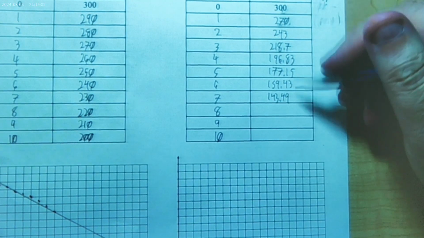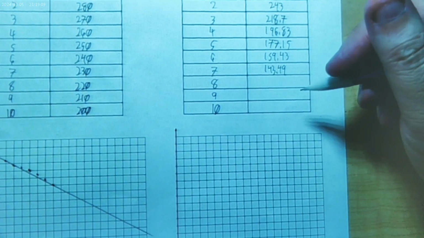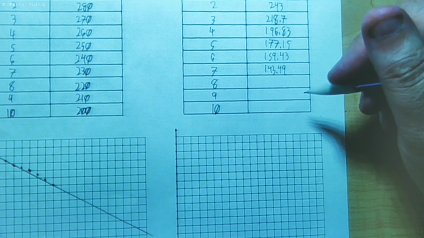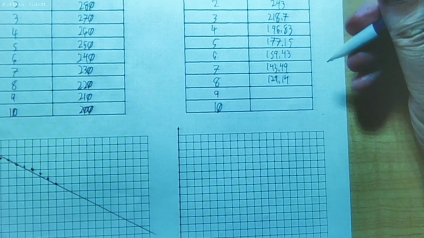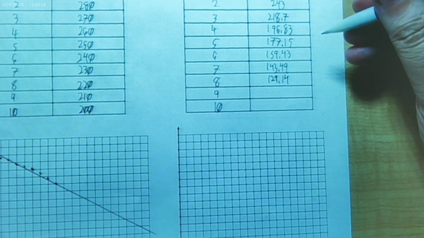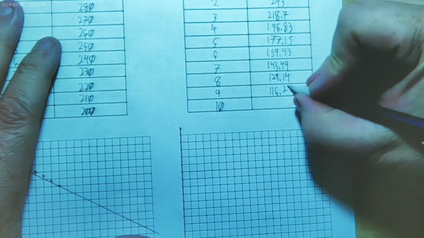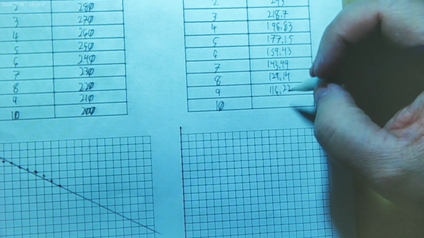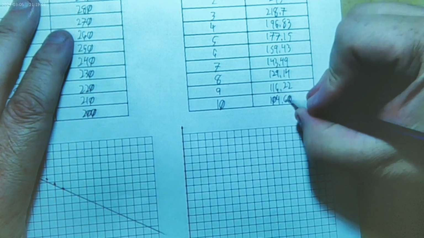And if you take a look at these numbers, a pattern should be forming pretty clearly for you right now as I fill in the last couple spaces. 143.49 times 0.1. 116.2 times 0.1, 104.60.